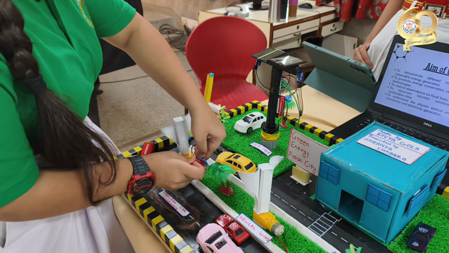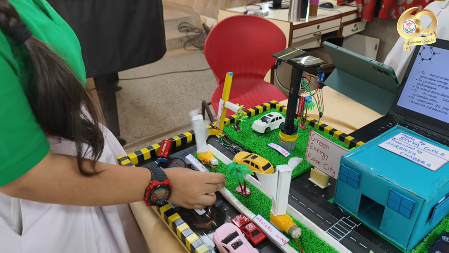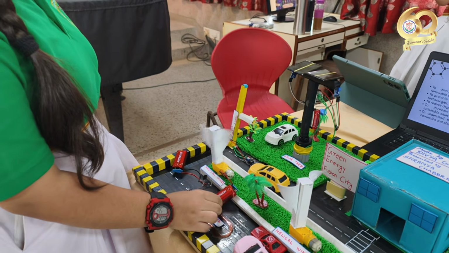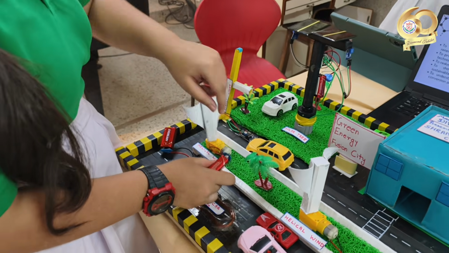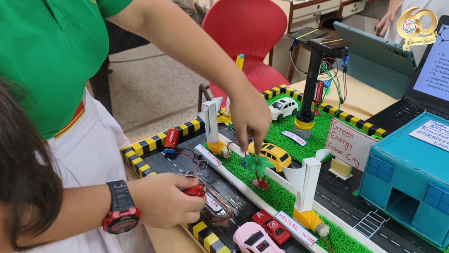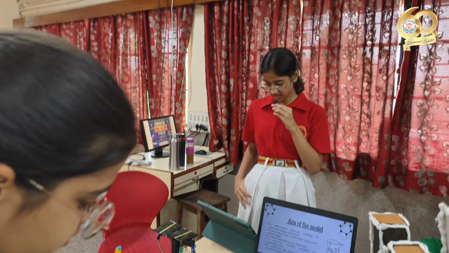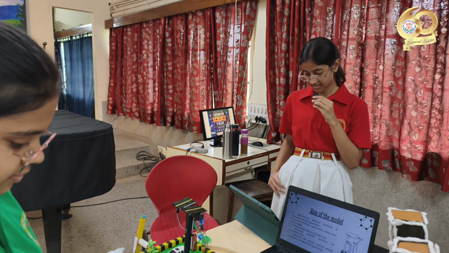Helical wind turbine. The turbine rotates due to the kinetic energy of the wind. This rotational motion drives a generator which converts mechanical energy into electric energy using electromagnetic induction.